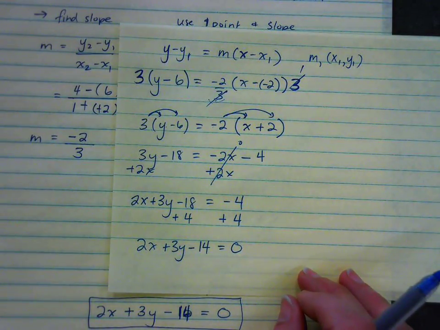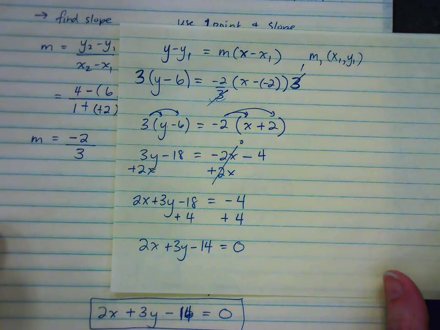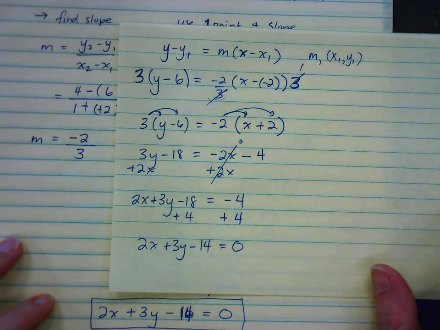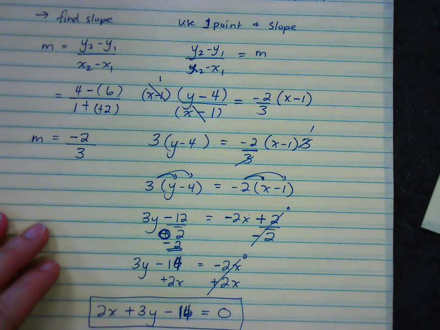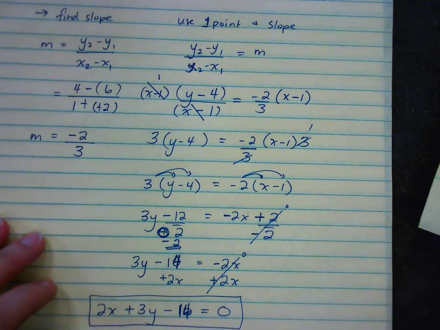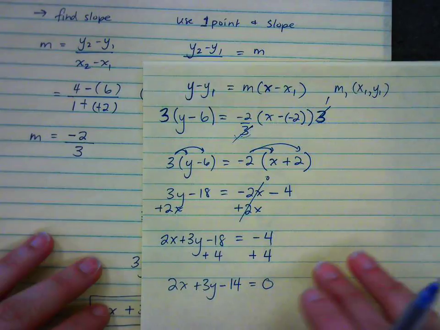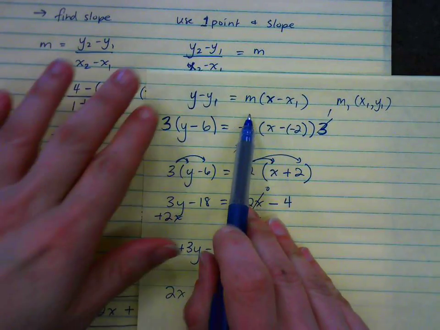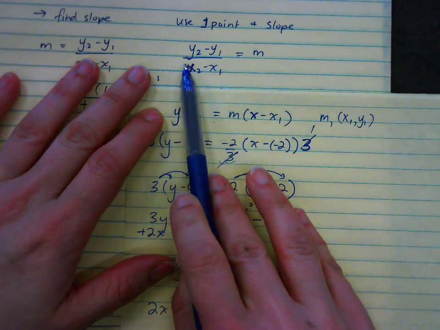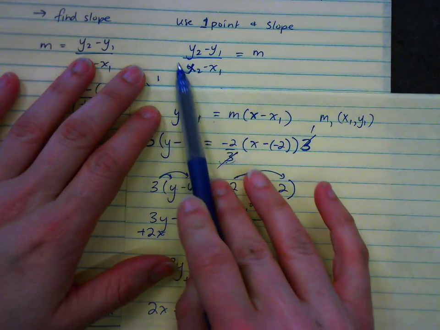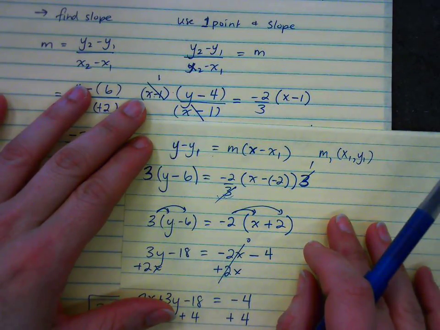Now, if you don't like that way and you really want to stick with y equals mx plus b, there is a third way you can do this. And I don't want it to be confusing. What I want you to do is choose a way that makes sense to you. Now, the difference between these two ways is really just your starting line. In this one, I started with everything on the numerator, and in this equation, it just is the slope equation, and then I rearranged it, okay?